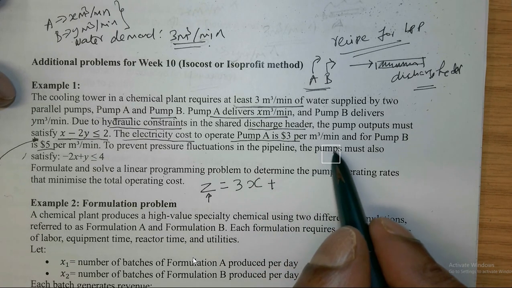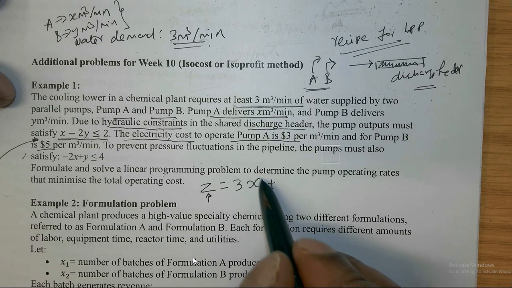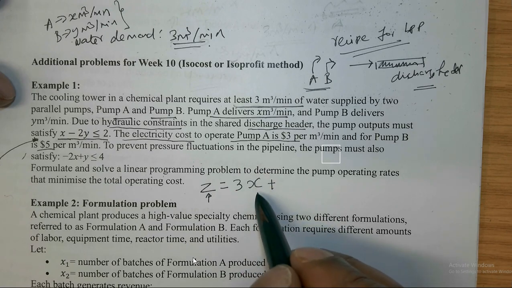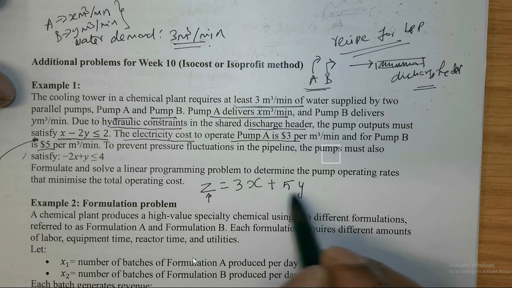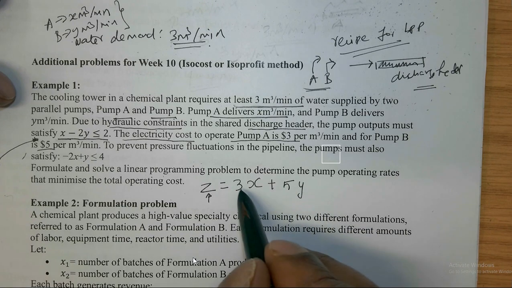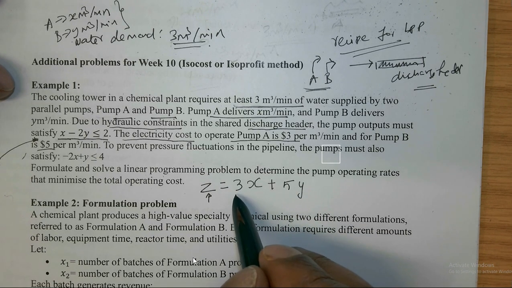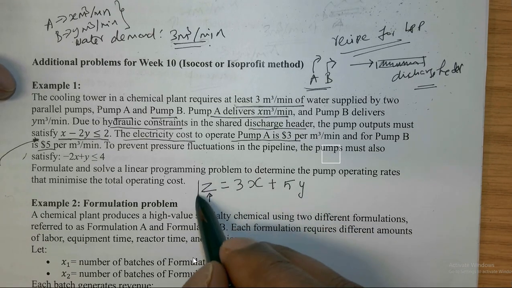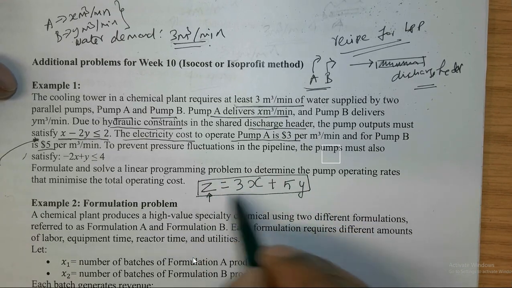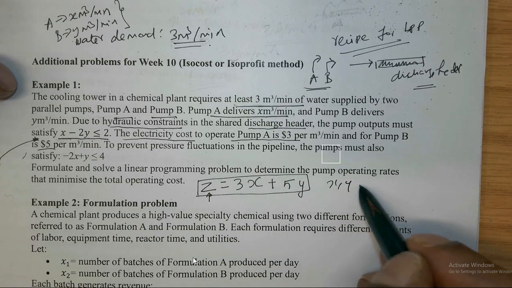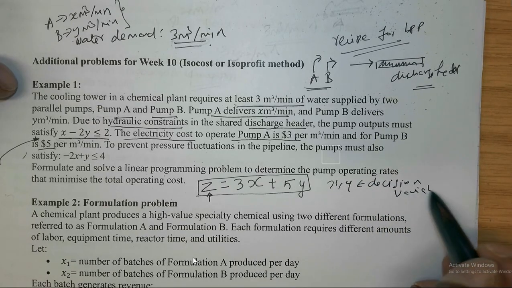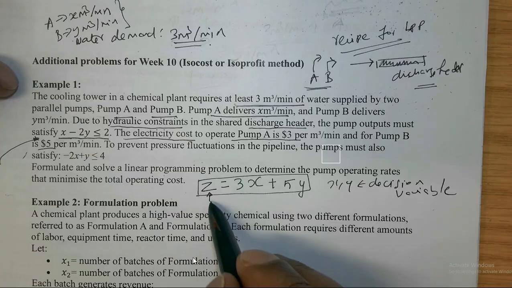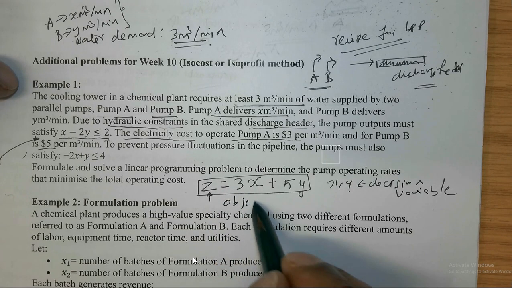3x plus, so we spend $3 in order to deliver 1 meter cube per minute, and then we spend $5 in order to deliver 1 meter cube per minute using pump B, and we spend $3 in order to deliver 1 meter cube per minute using pump A. So that becomes your cost function, where x and y are called the decision variables. In LPP language, z is sometimes also called the objective function.